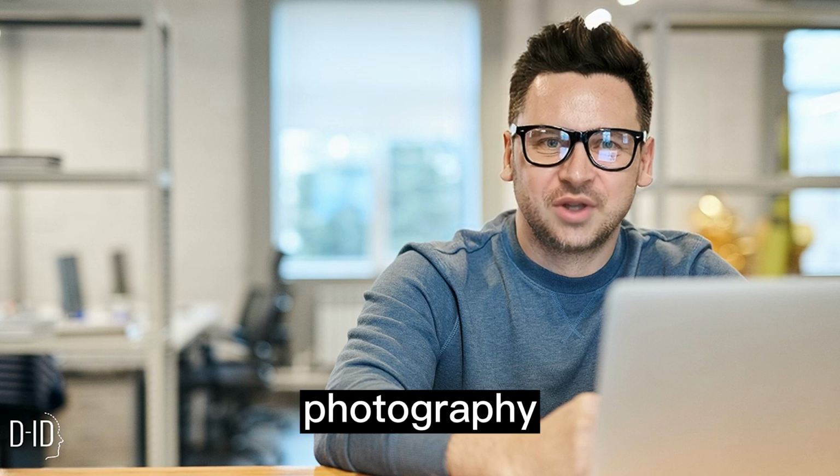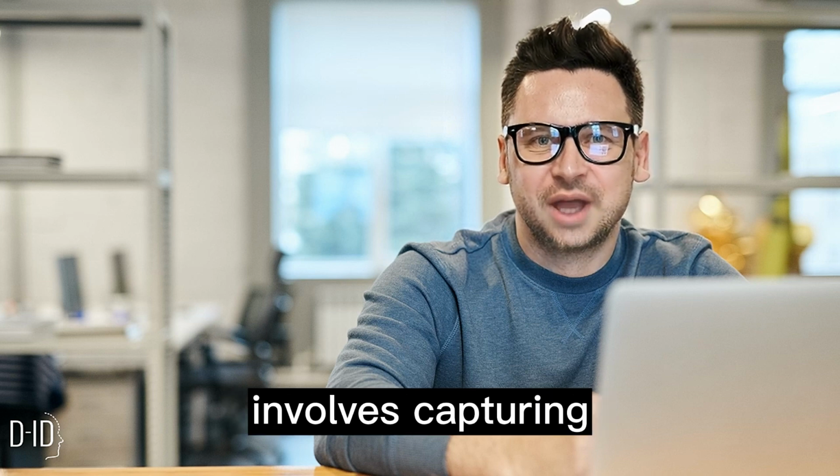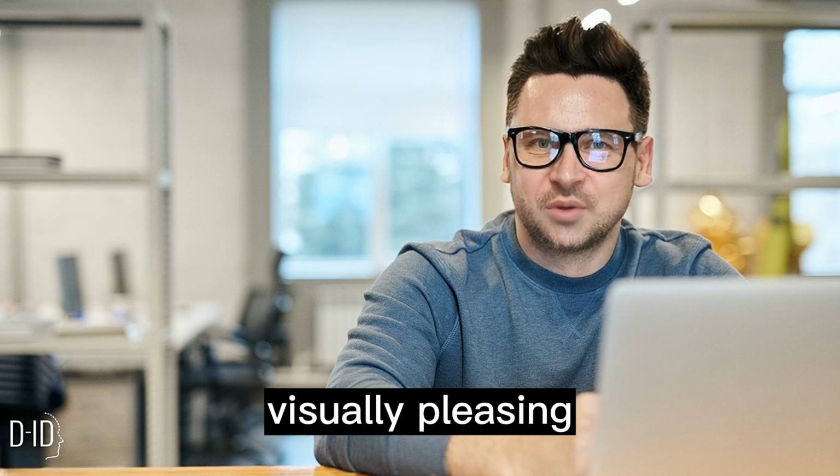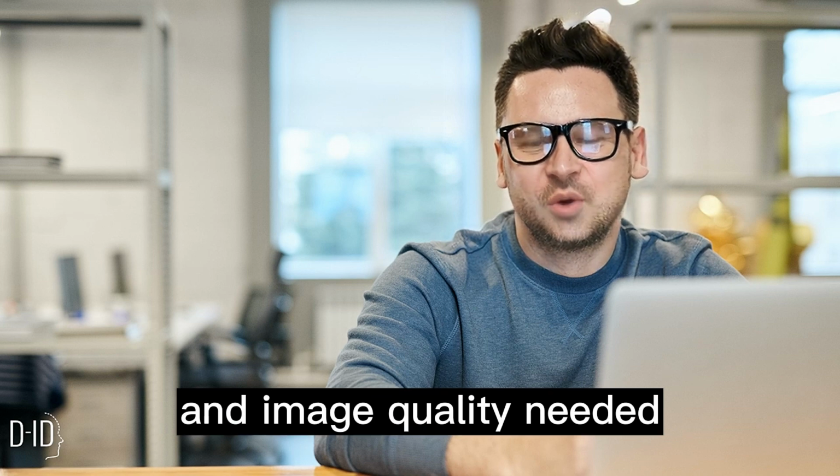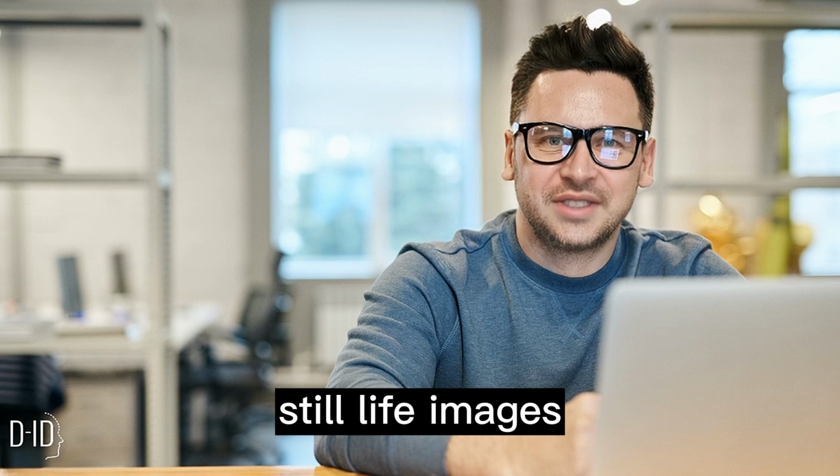17. Still life photography. Still life photography involves capturing inanimate objects arranged in visually pleasing compositions. DSLR cameras provide the control and image quality needed for detailed and compelling still life images.